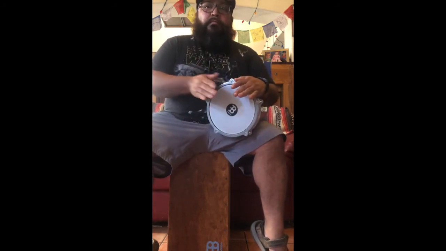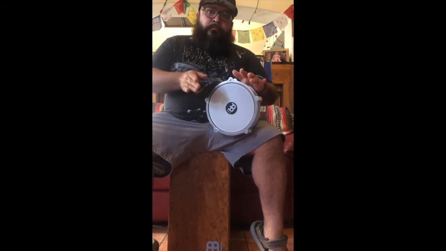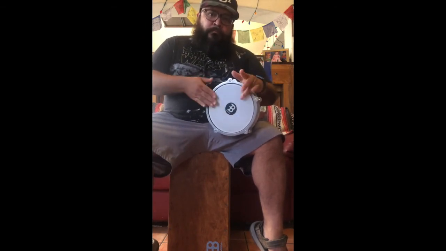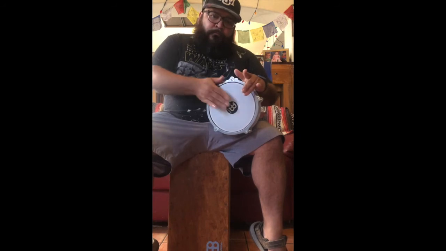And so we get these Arab-Iberian style rhythms. I'm gonna play the dumbek for this one, and this one's a really traditional one. So it goes like this. And so that's a real common one of those rhythms.